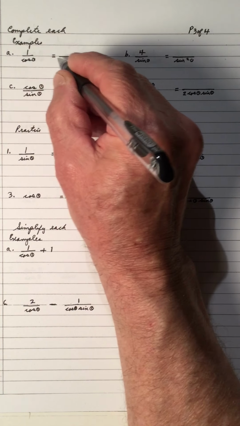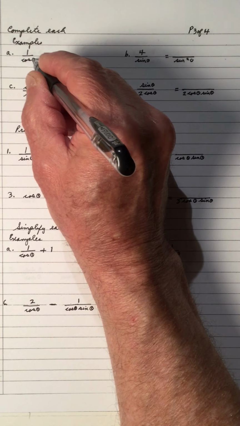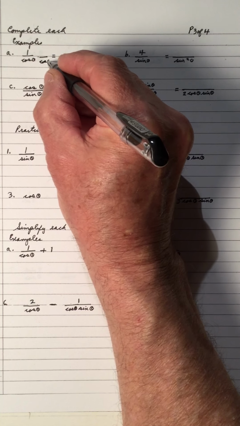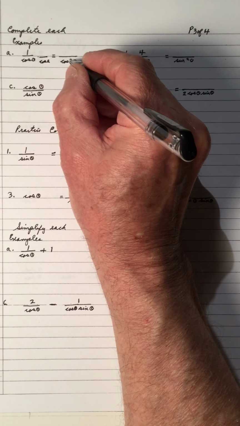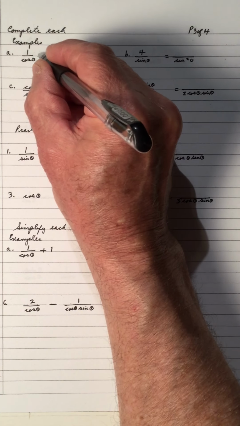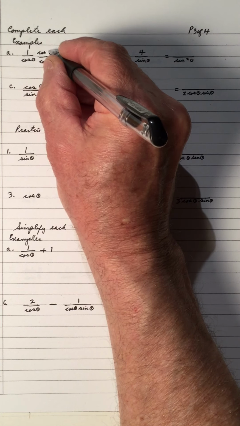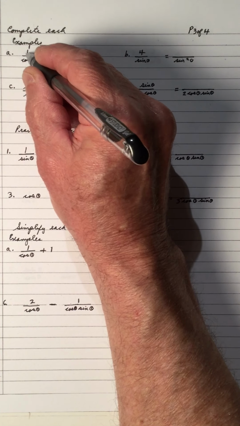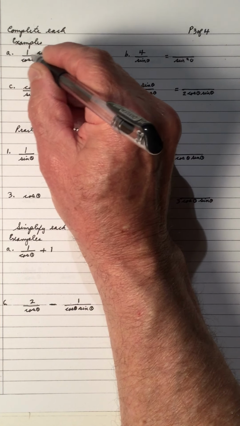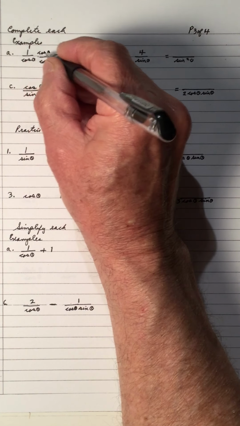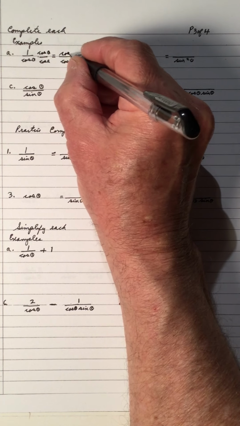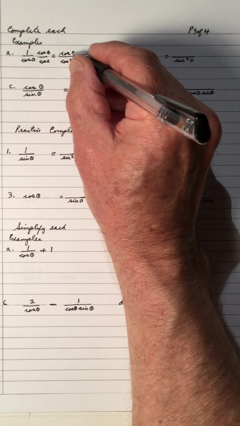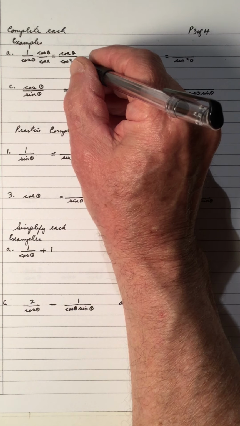Well, cos squared is cos theta times cos theta. So we put cos theta on the bottom, we put cos theta on the top, that's a 1. So 1 times cos theta is cos theta. So 1 over cos theta is the same as cos theta over cos squared.